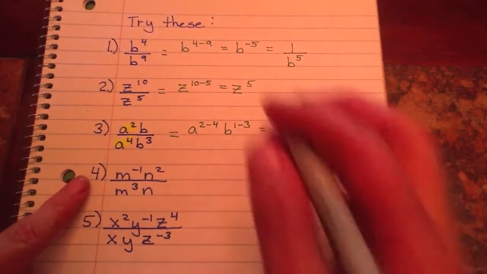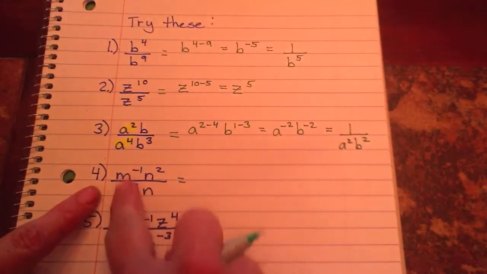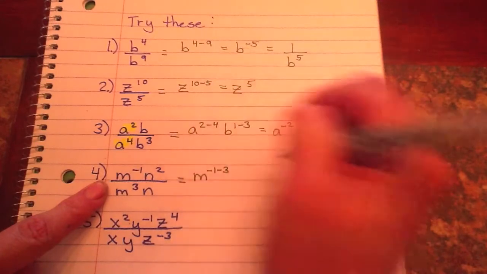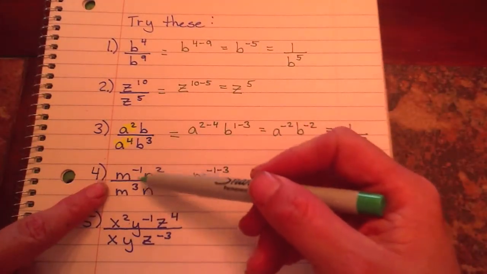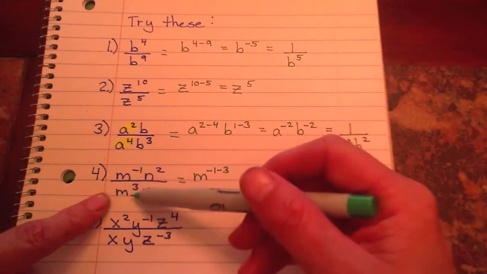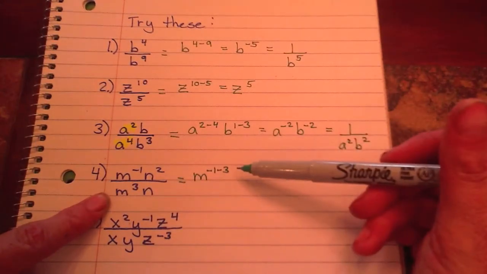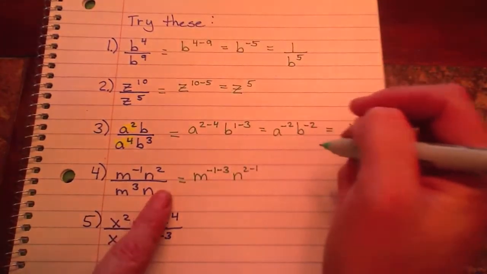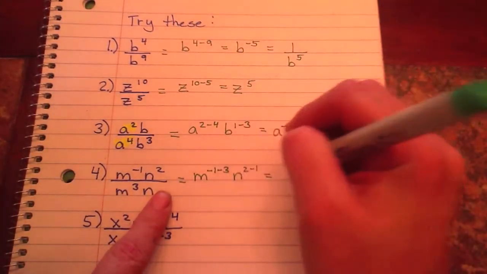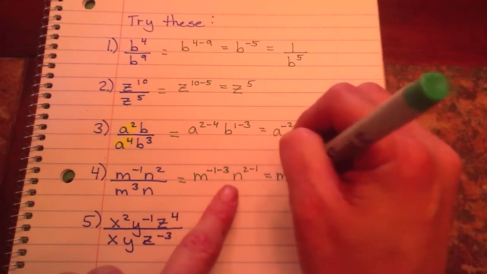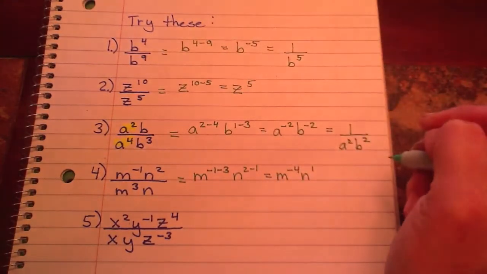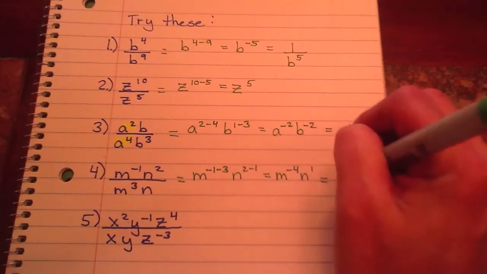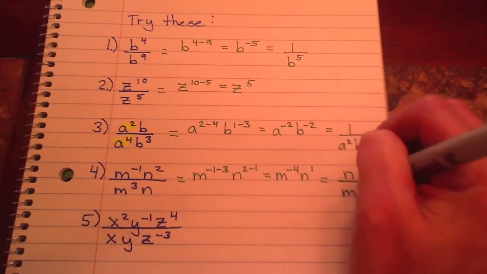Number 4, again, you're looking for those like bases. There's m's. So m to the negative 1 minus 3, or someone might have noticed, oh, I can just move m to the 1 down and combine them. I have m to the 4th at the bottom, which you're going to end up getting anyway. N to the 2 minus 1, you need that 1 there, which ends up being m to the negative 4, n to the first. That needs to move down. So n over m to the 4th.